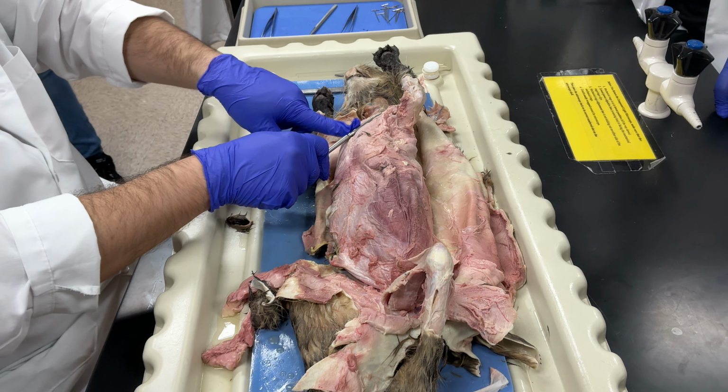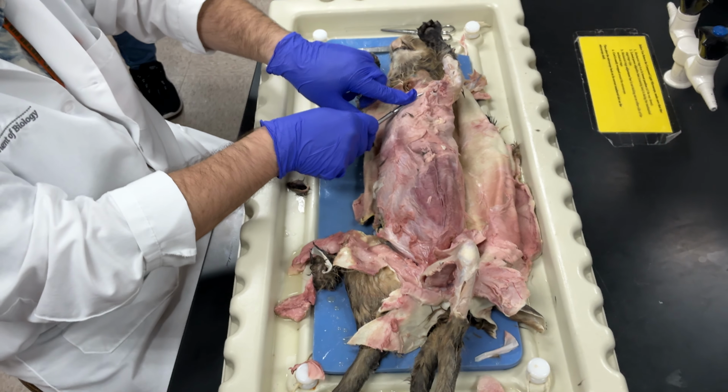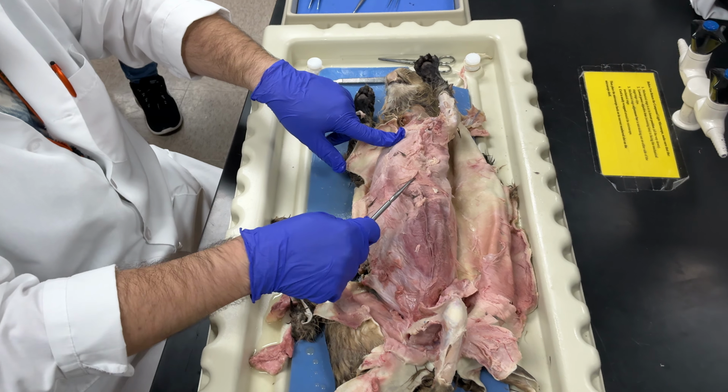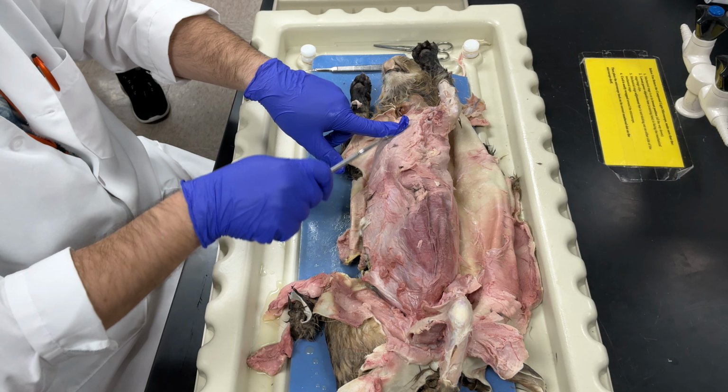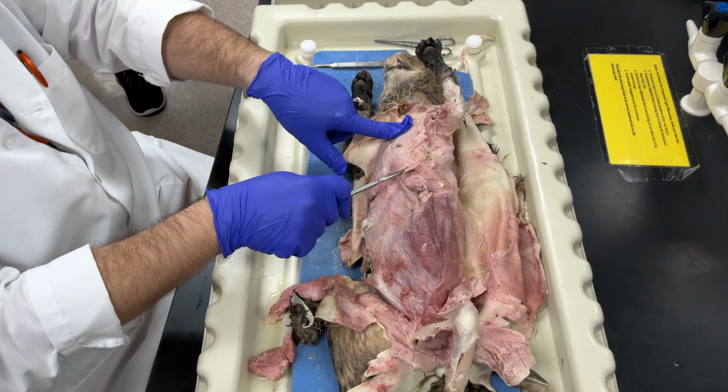This area, this is the pectoralis major. So this is the pectoralis major on the cat. And then up to this area right here is where you have the pectoralis minor. So in the cat, the pectoralis minor takes up more space than the pectoralis major.